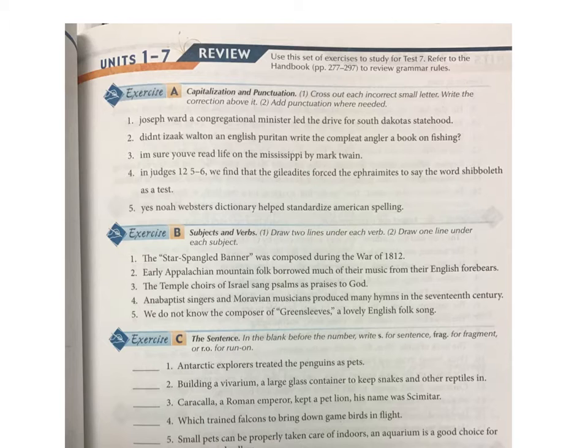Now remember, your test is predominantly going to cover Unit 7, and just to give you a heads up on the grammar of what to expect for your test, first of all, you need to know how to match the description of your pronouns with the correct term.